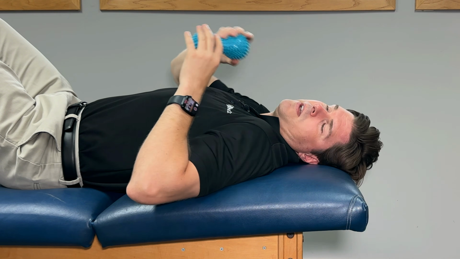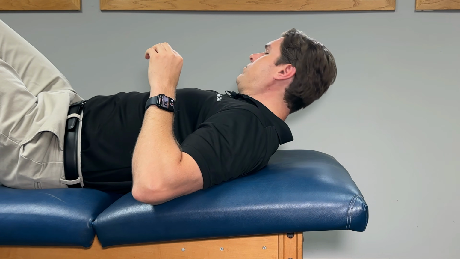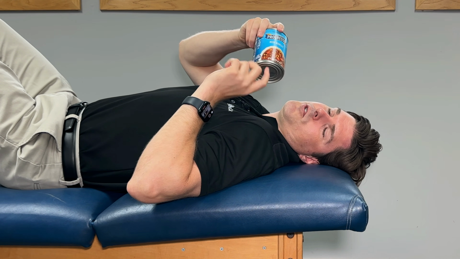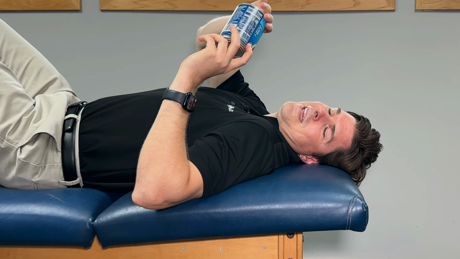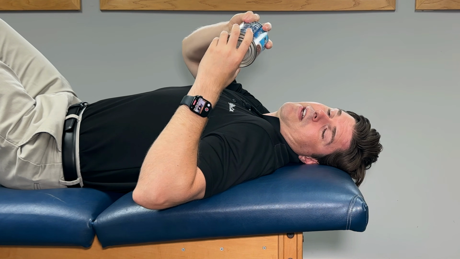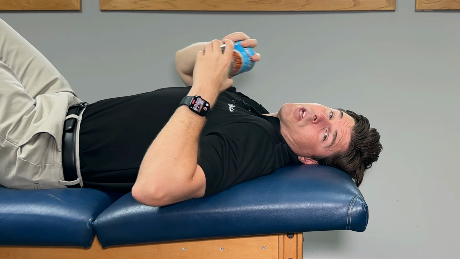But if you don't have one laying around, what you can do is substitute it for a big can of tasty soup. I'm going to be using beef barley. So if you have a can of soup or a can of beans laying around, it's perfectly fine to use, and the nice thing is you can make lunch afterwards.